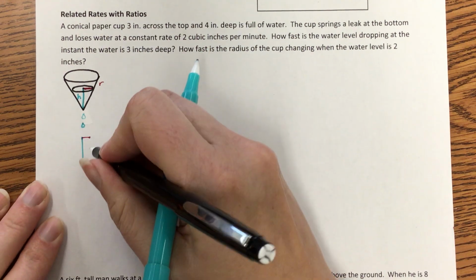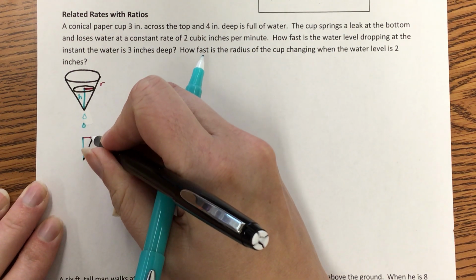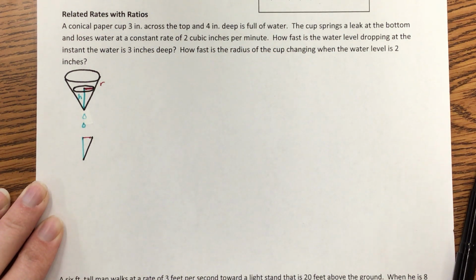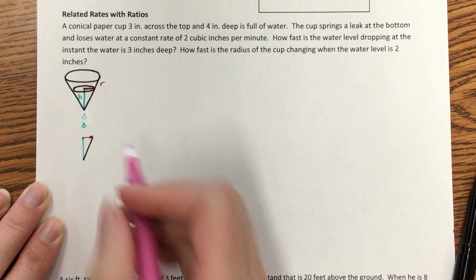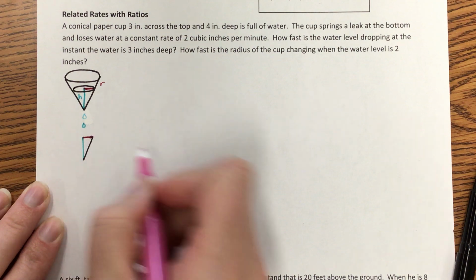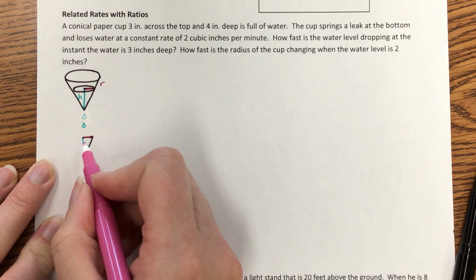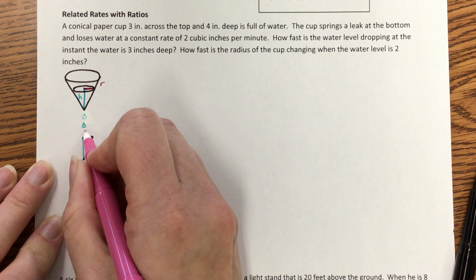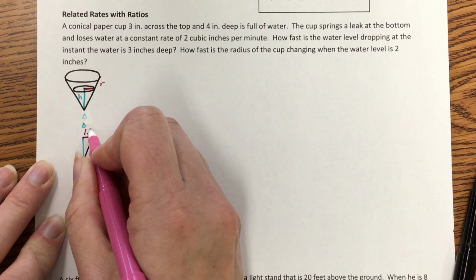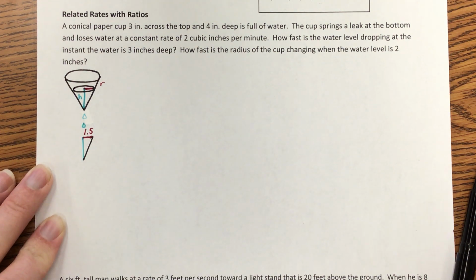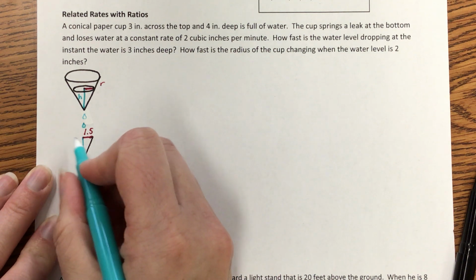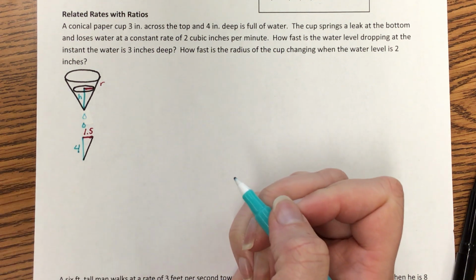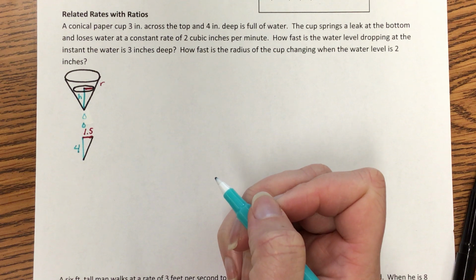I'm drawing just a right triangle, just like the radius and the height of our cup made a right triangle. We are told that the paper cup is 3 inches across. That means that the radius of the top of the cup is 1.5. And the height of the whole paper cup is 4.